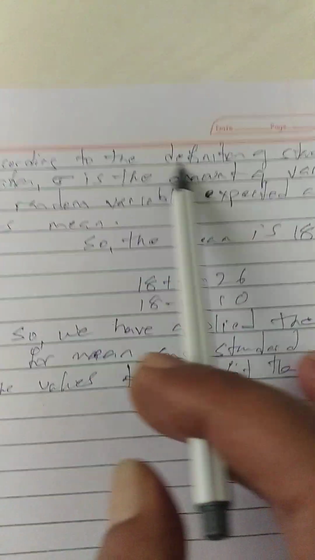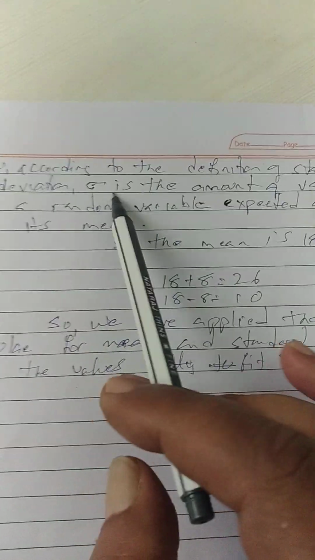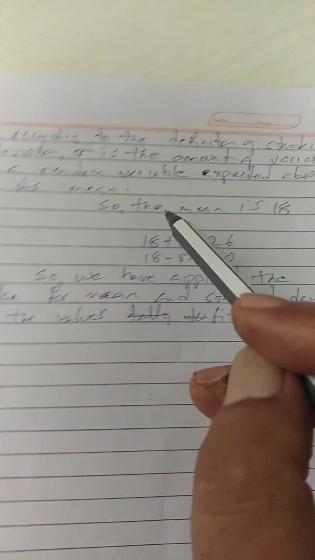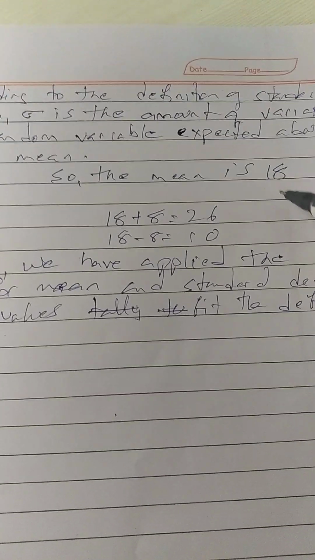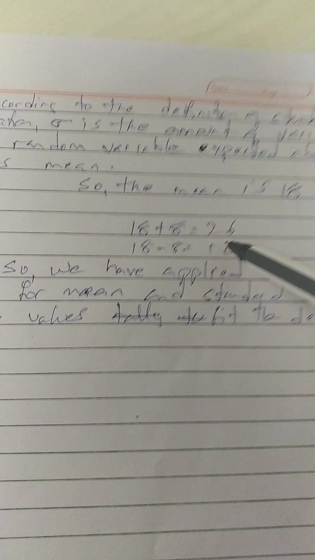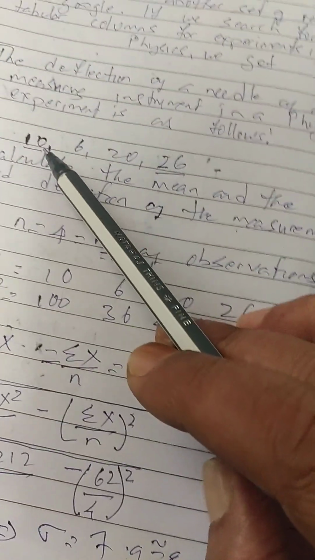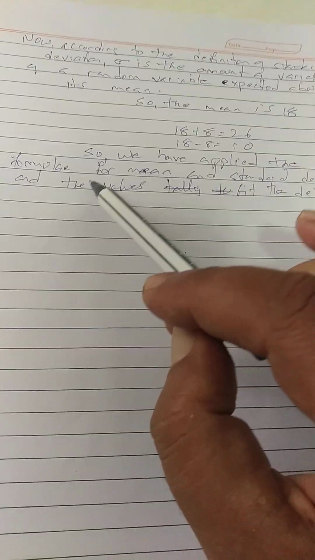Okay. Now, according to the definition of standard deviation, sigma is the amount of variation of a random variable expected about its mean. So the mean is 18. 18 plus 8 is equal to 26. 18 minus 8 is equal to 10. So we have the extreme values of 26 and 10. So the standard deviation is 8. So we have applied the formula for mean and standard deviation, and the values fit the definitions given in the dictionary.